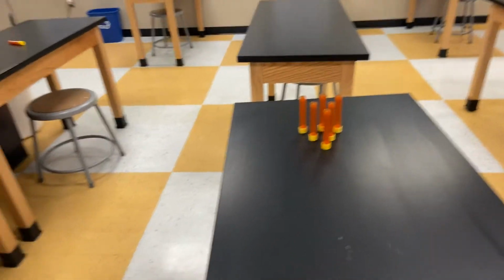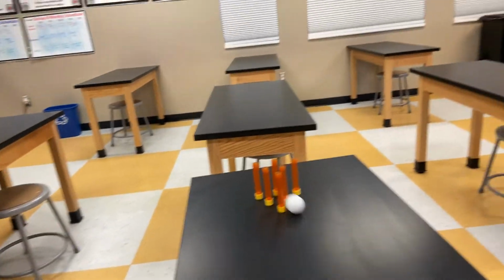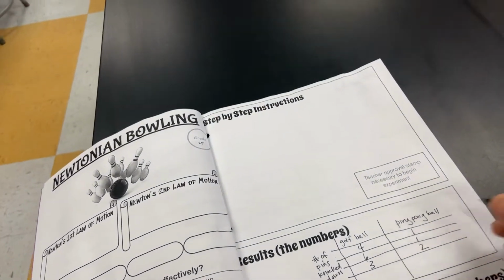You guys are better bowlers than me. You can get it right onto the pins better than I can. I got 1 again. And the last time, I got 2.